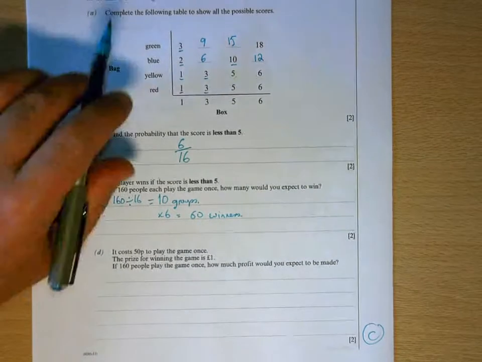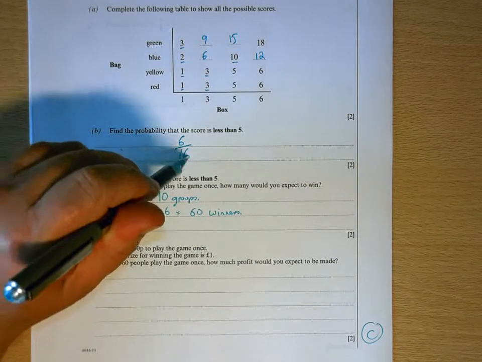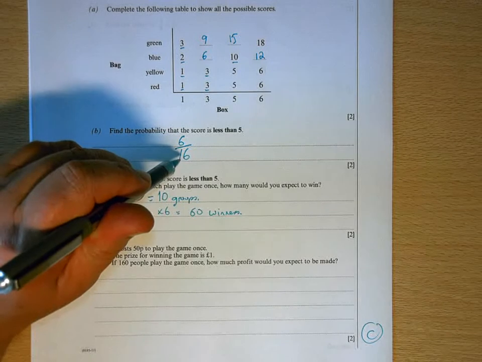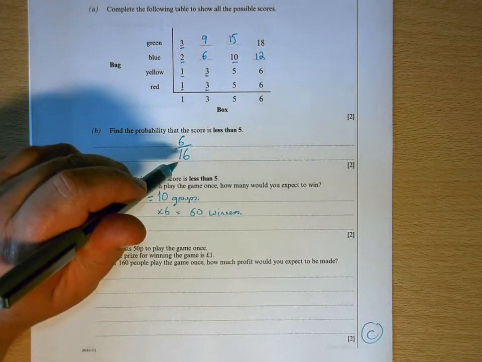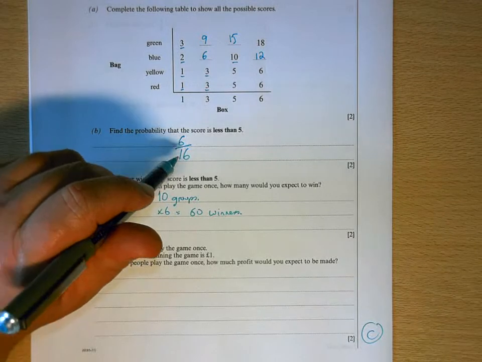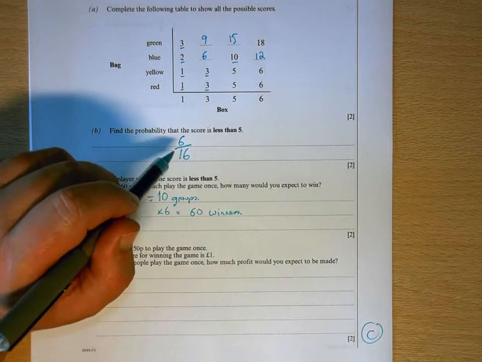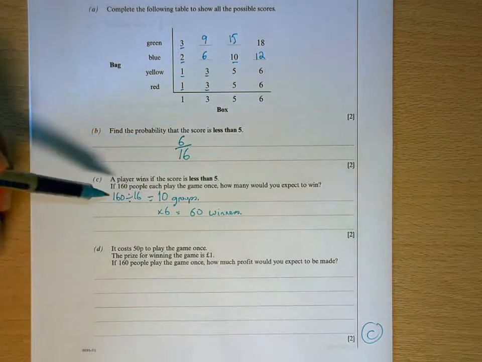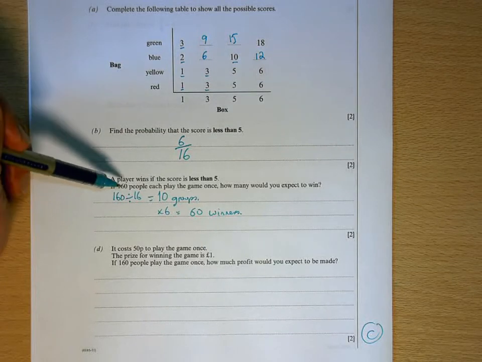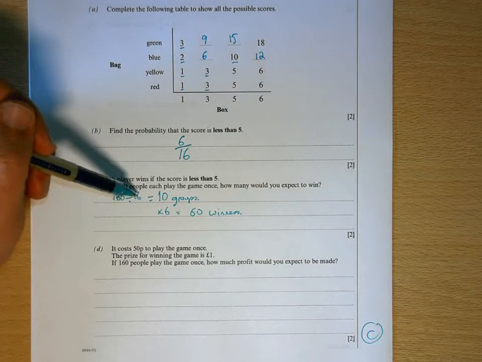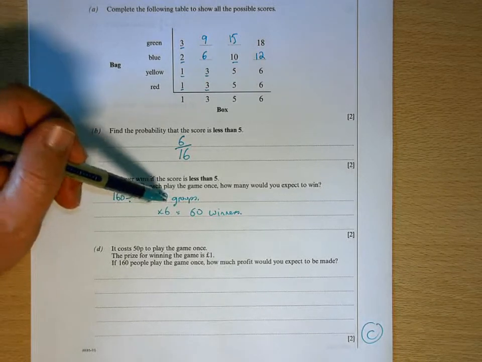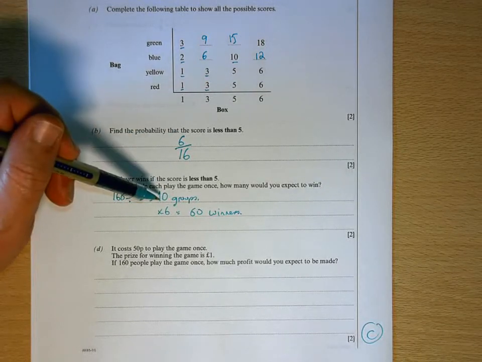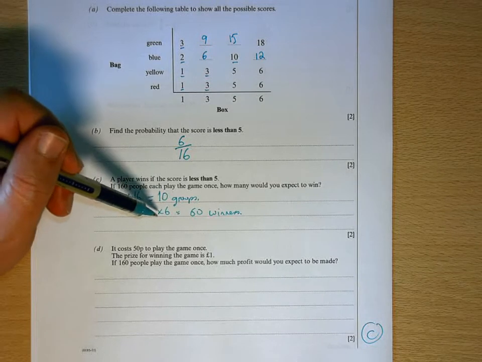Explain that again. In every 16 people that play the game, 6 will win. So we're working in groups of 16. If there are 2 groups of 16, you'd have 12 winners. Because 160 people play the game, 160 divided by 16 means we've got 10 groups of winners. And in every one of those 10 groups, we'll have 6 winners. So 6 lots of 10, 60 winners.